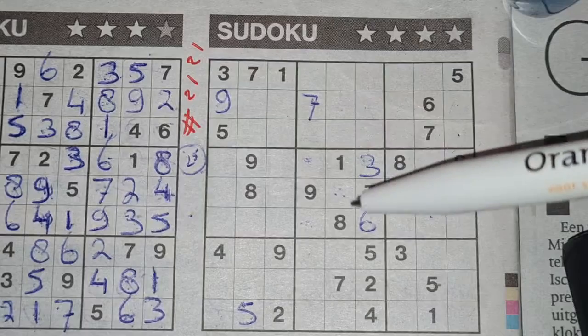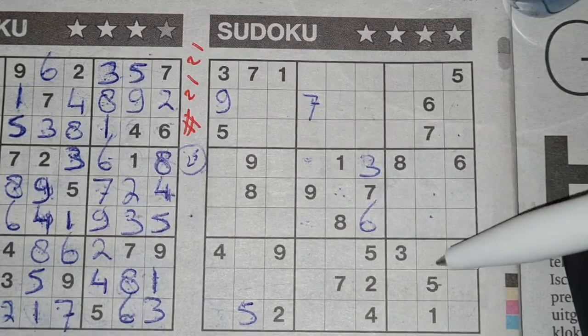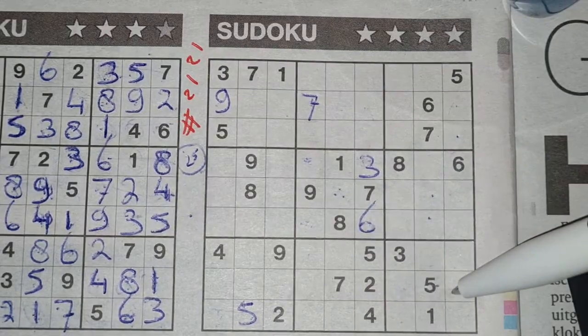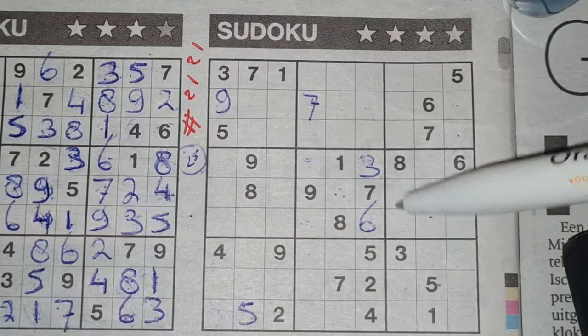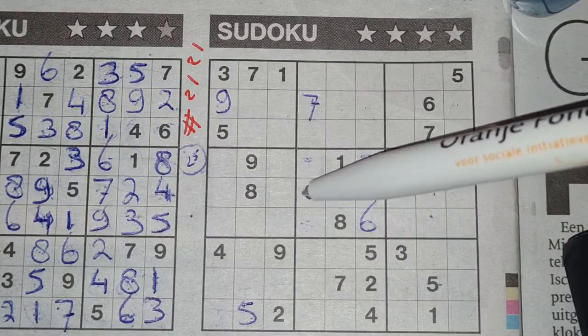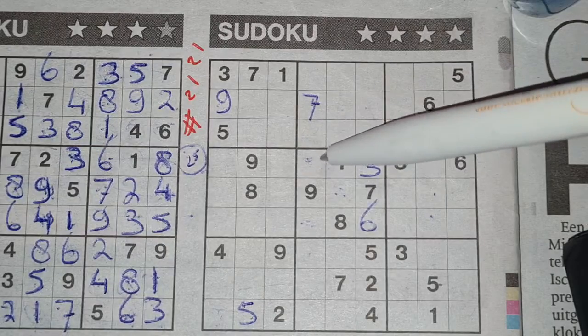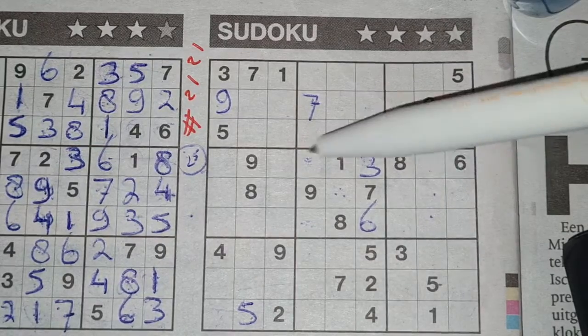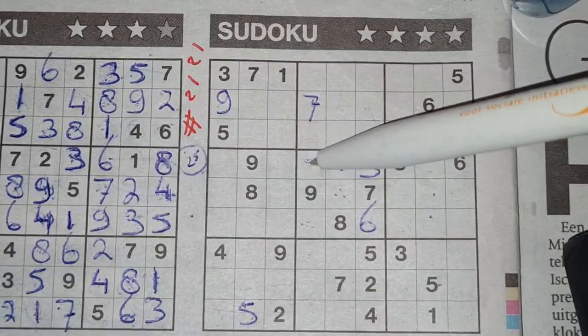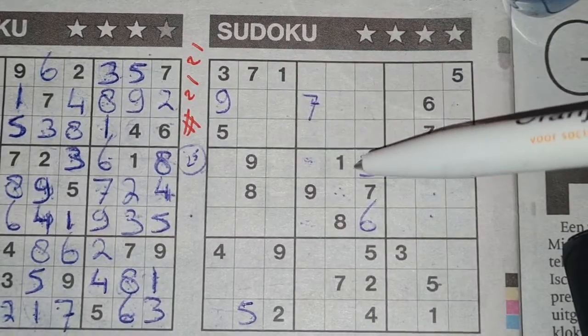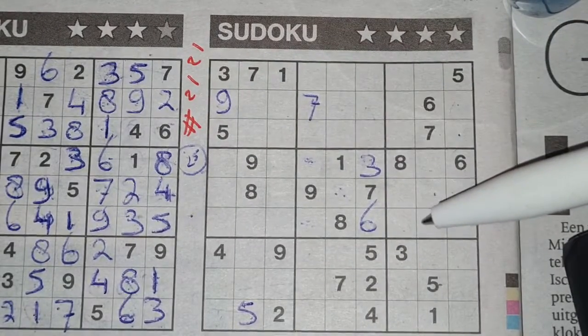6, 6. Okay. 2, 2. We have a 4, 4, 5, 5. Here can be 5. All right. Let me think.